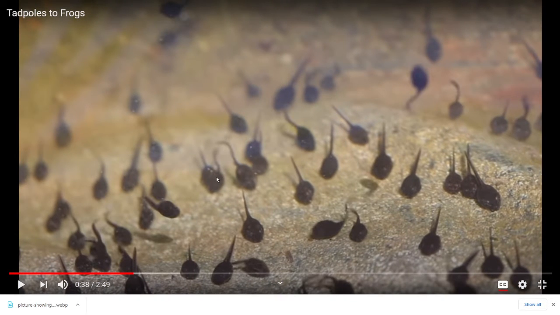Students, this is the young frog. They have a tail and they have gills and they do not have legs.